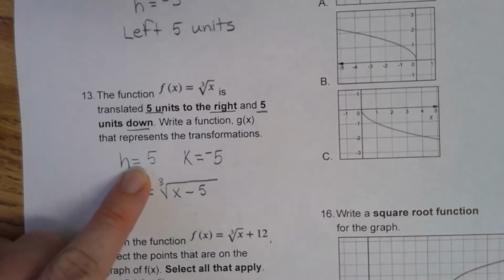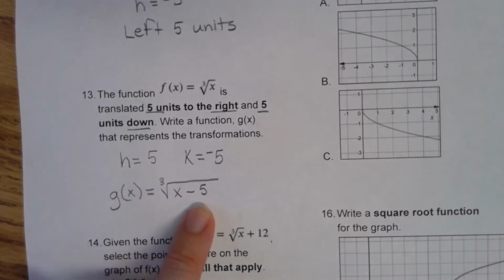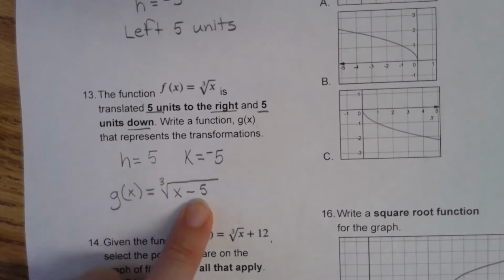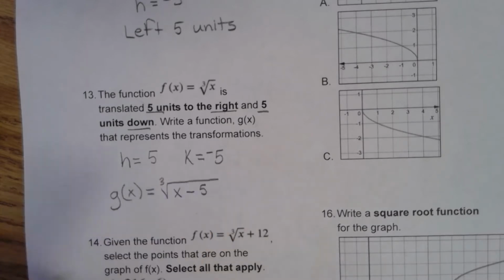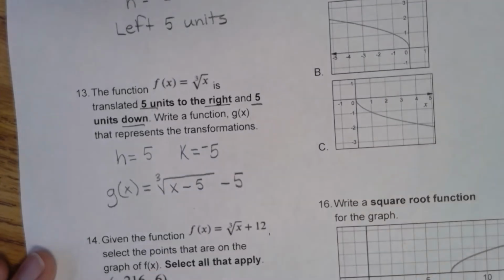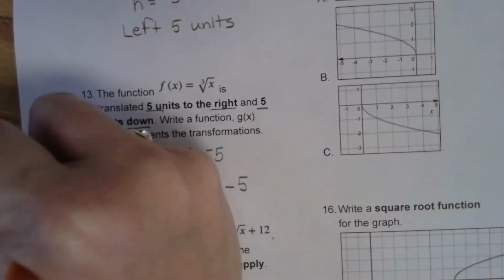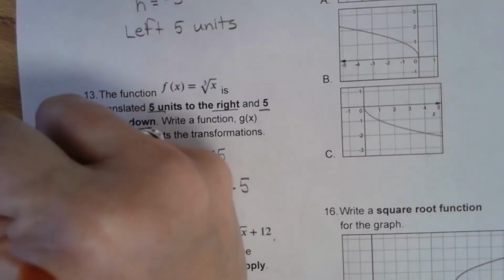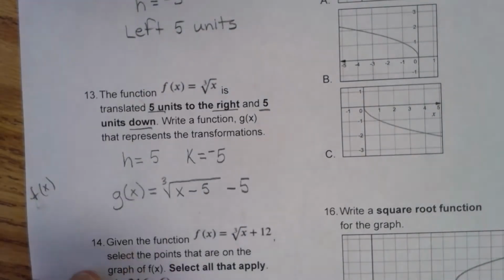Our h was positive, so we're going to write the opposite inside of our radical sign. So x minus h, since our h was positive, we're actually going to write minus. But for the k value, you write exactly what you see. So minus 5, and make sure that one is on the outside. So we're following the format for a cube root function.